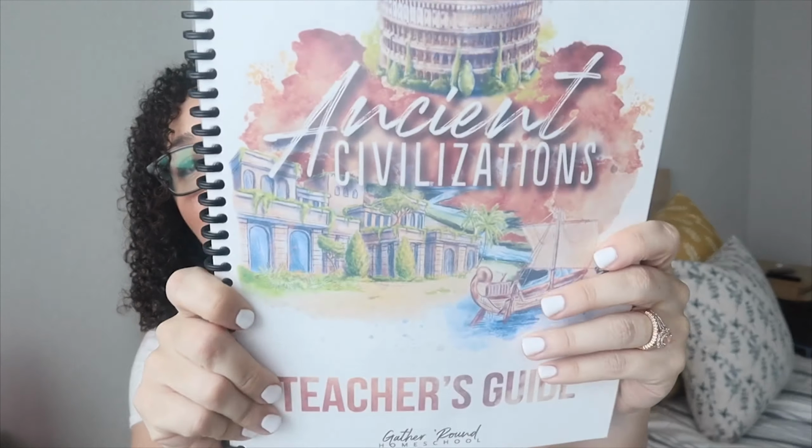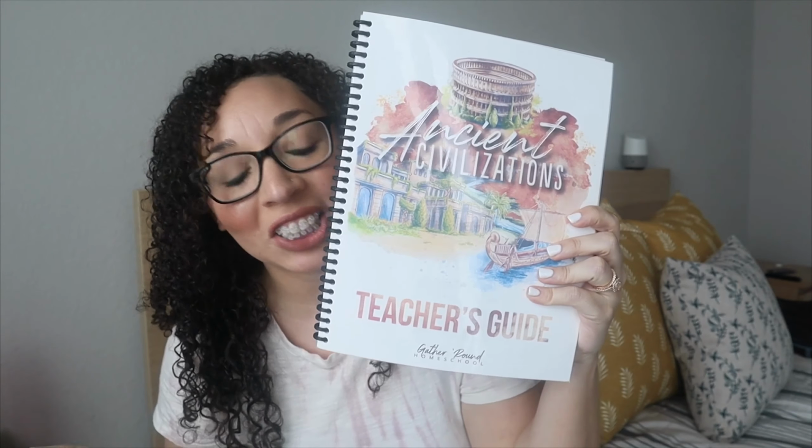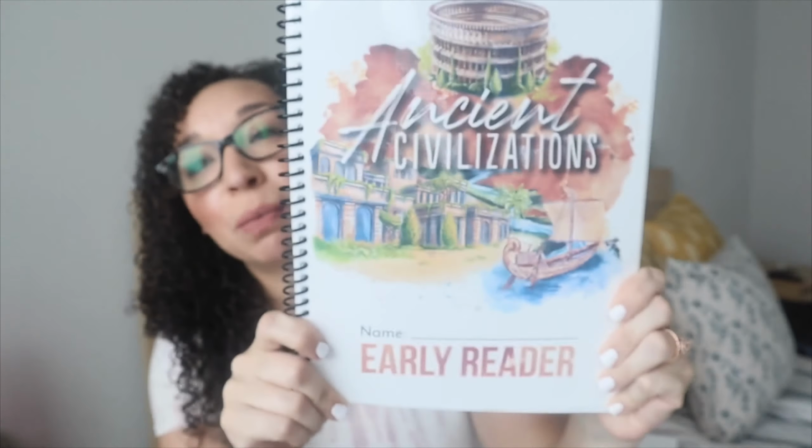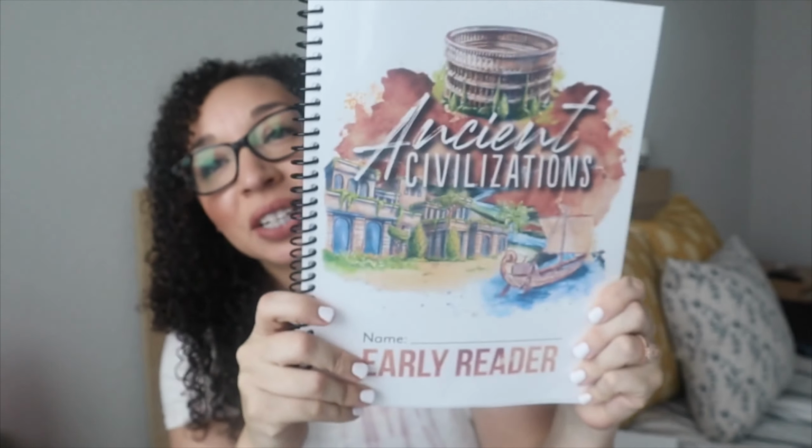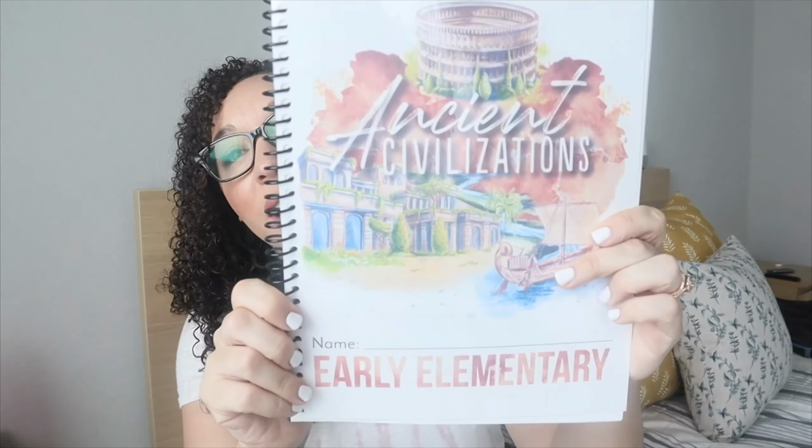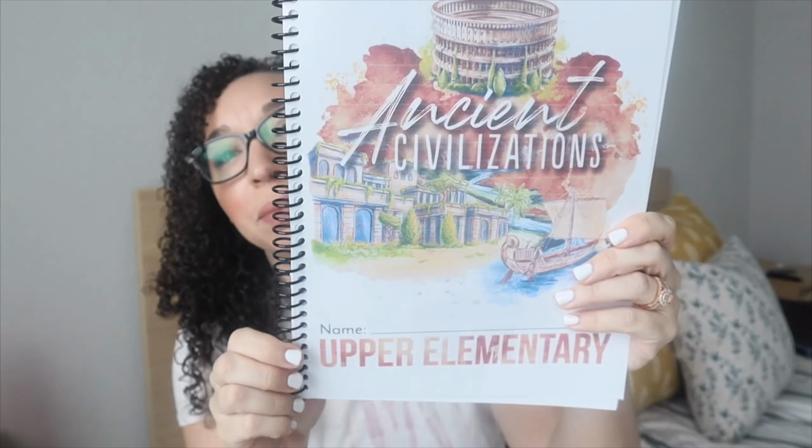So this is what the unit looks like. This is the teacher's guide here. Since we aren't technically starting a new school year, but this is a new year of Gather Around Homeschool, they changed a lot of things up. South America is the last unit that my 6-year-old daughter is doing for a pre-reader. She's really excited. This will be her first early reader book. So I have one early reader, I have one early elementary, and then I have one upper elementary.